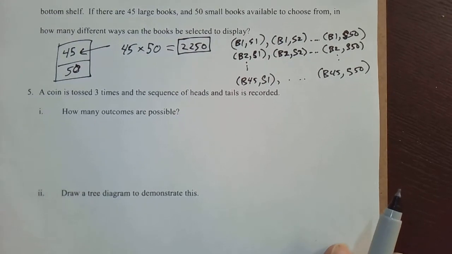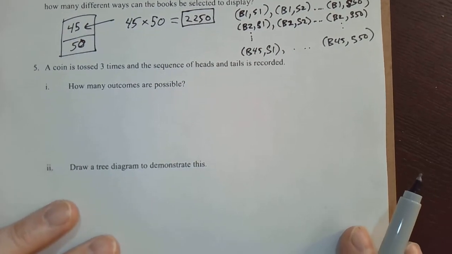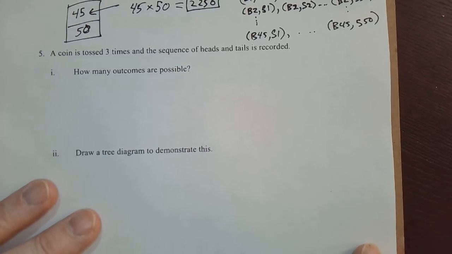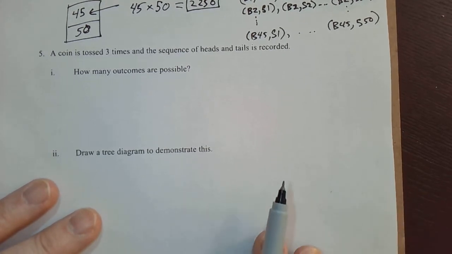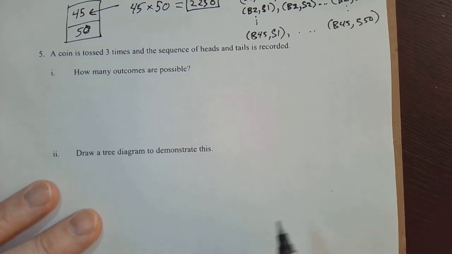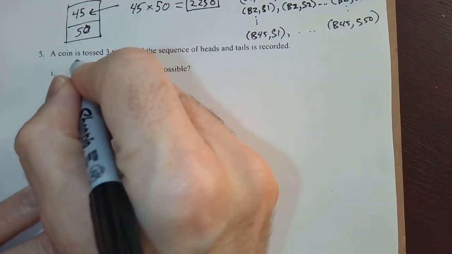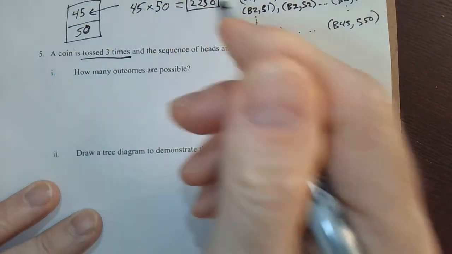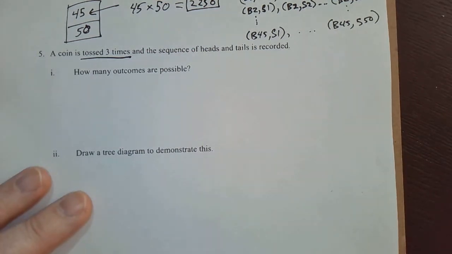All right, now, coins. We are going to need to become intimately familiar with coins and working with coins. When you flip a coin, it either lands on the heads or the tail side. So there's 2 outcomes possible when you flip a coin, either heads or tails. So we're going to toss a coin 3 times. Toss one coin 3 different times.